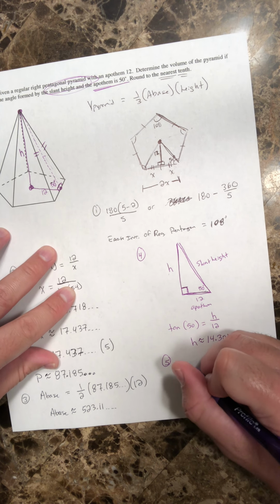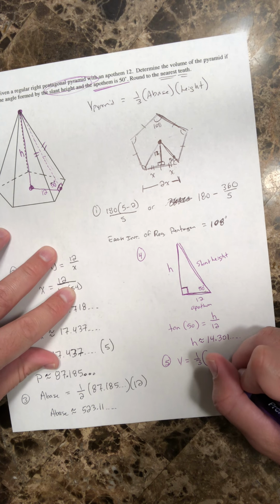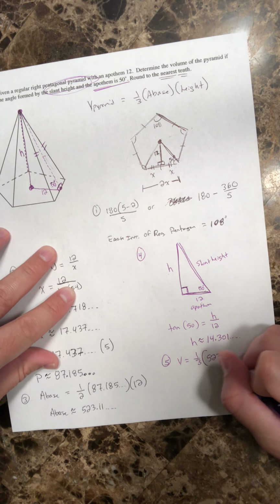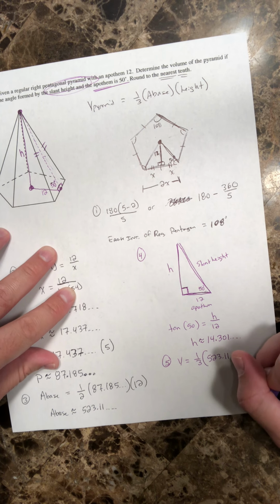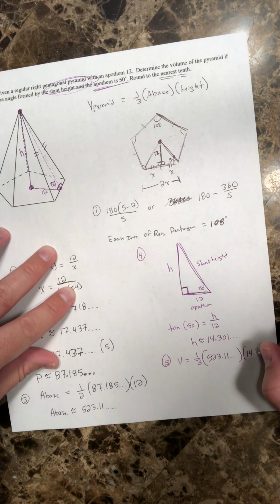We just have to put it into the calculator. The volume is going to equal 1/3 the area of the base, which was about 523.11-ish, multiplied by the height, which was about 14.301-ish. I'm going to keep those numbers. I've already kept those numbers in my calculator, so I could be a little more precise when I have to round at the end.